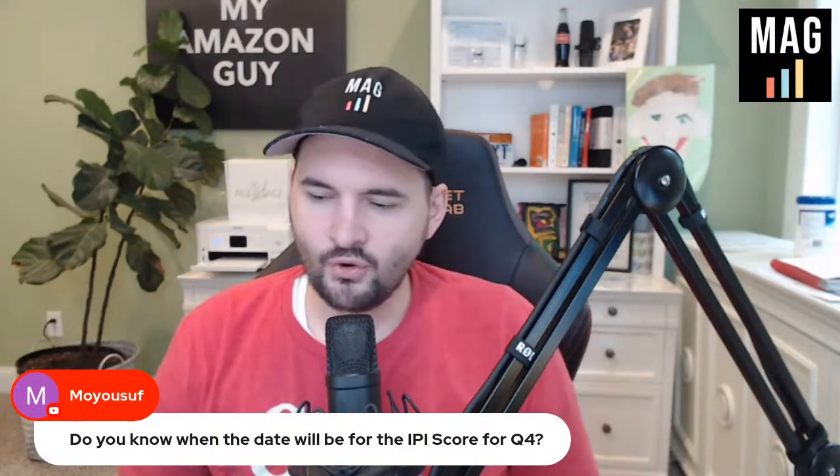Do you know when the date will be for the IPI score for Q4? So you have 2 windows for this. That is the middle of the quarter and the end of the quarter. So this is not specific to Q4, but any quarter, if you have an IPI score above the threshold, middle of the quarter, you're good. End of the quarter, you're good. So for example, Q4 starts October 1st. So if on September 30th, you were above the IPI score, you would be set.